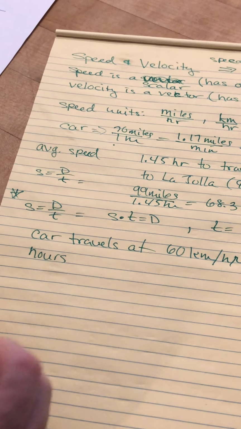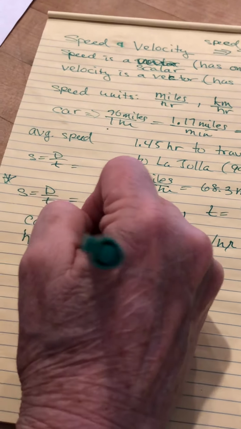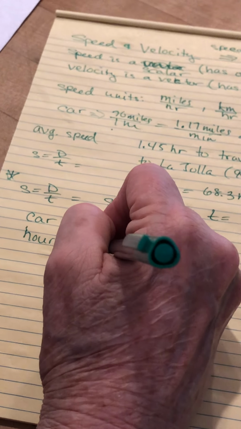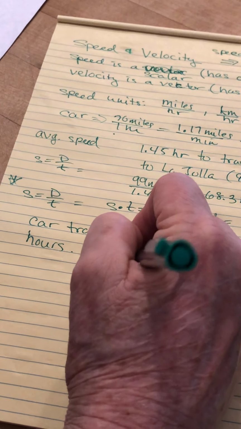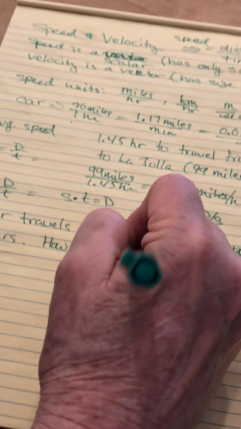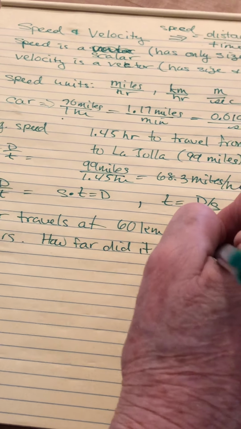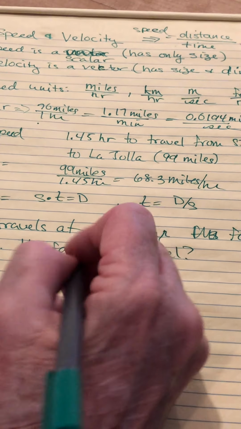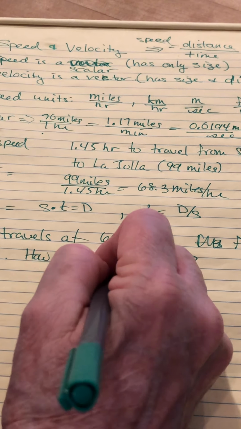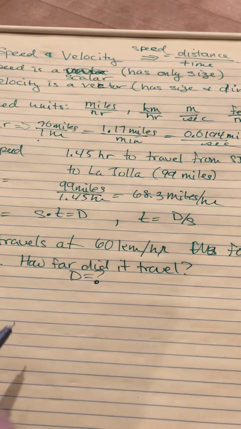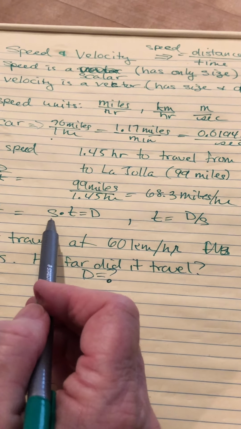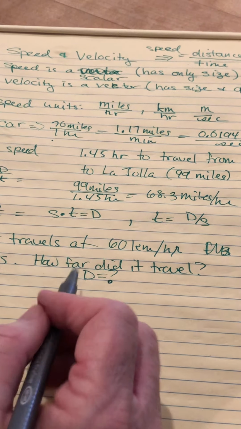And I want to know how far that car went. That would be how far did it travel? Okay, how far means I'm looking for distance. So I'm going to be using this equation, speed times time equals distance.